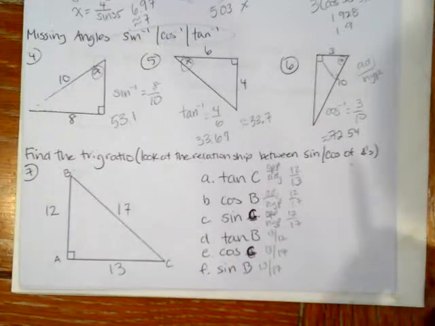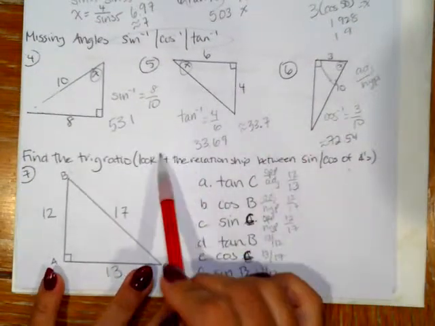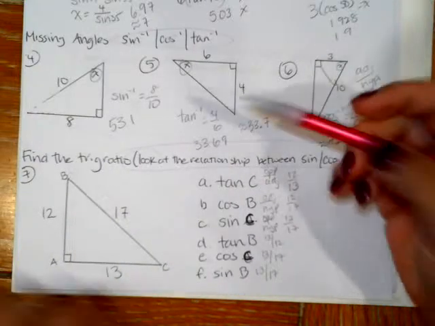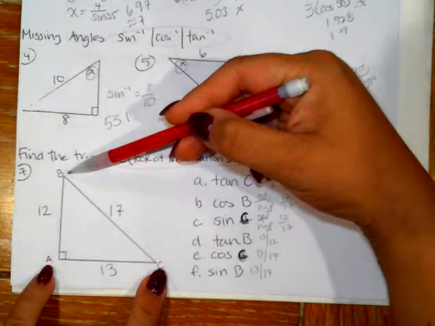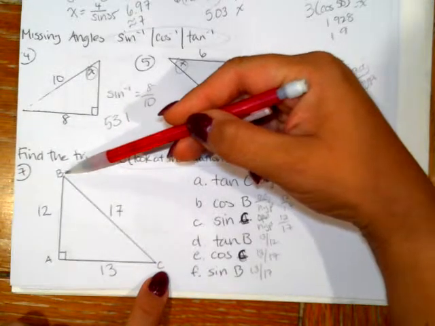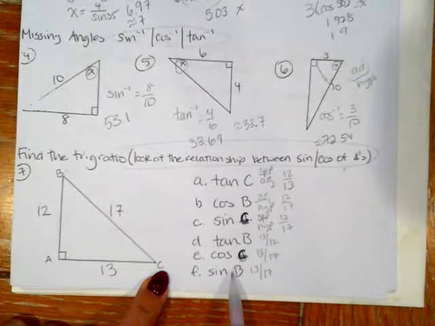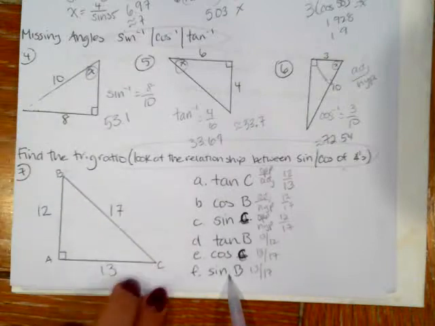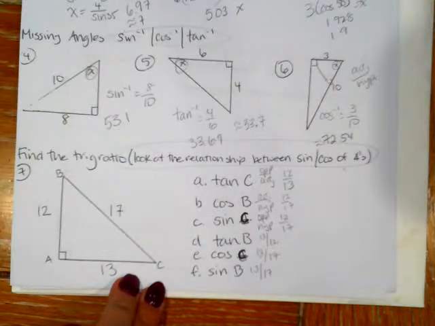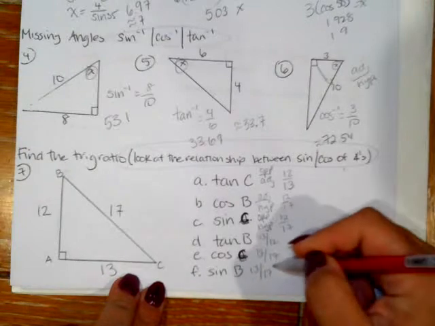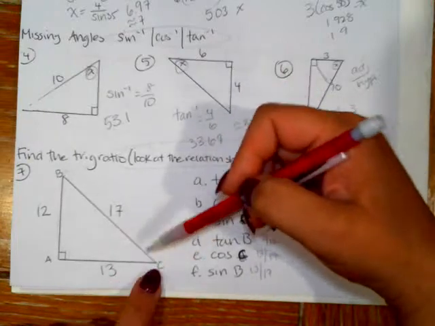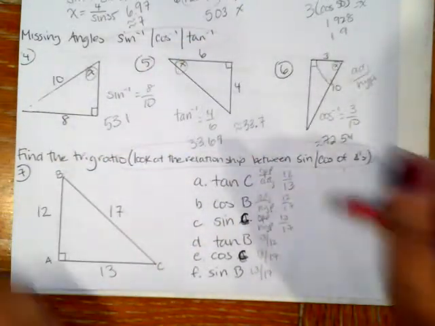Okay. And then one thing I put a little note in here for was to look at the relationship between the sine and cosines of angles. On these right here, we're looking at B and C. Remember, A doesn't count because it's the right angle. It's important to notice that the sine of one angle is the cosine of the other angle. And when you get in there, just know that on your test tomorrow, if you have the same answer twice, it makes sense because, again, sine of one is the cosine of the other. They're equal to each other.